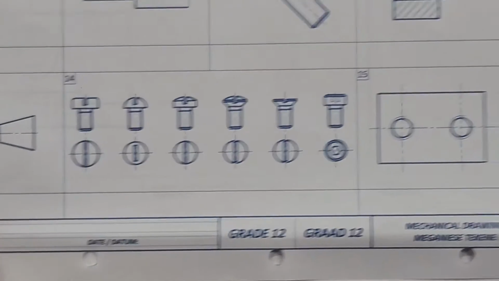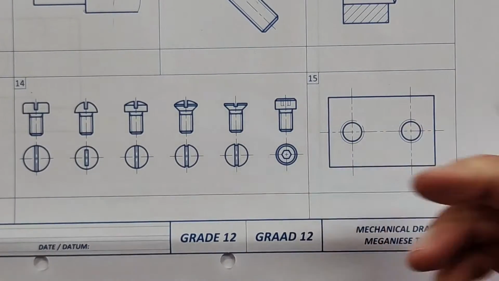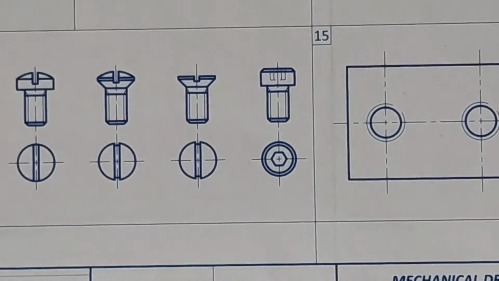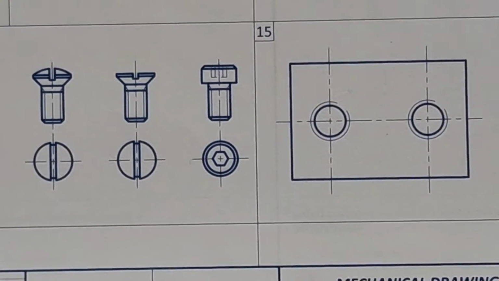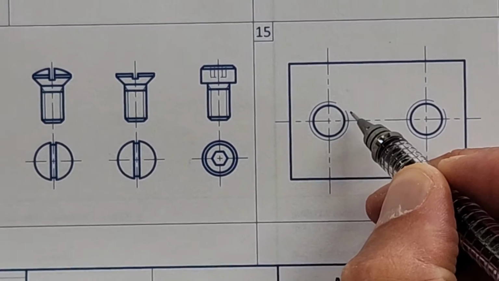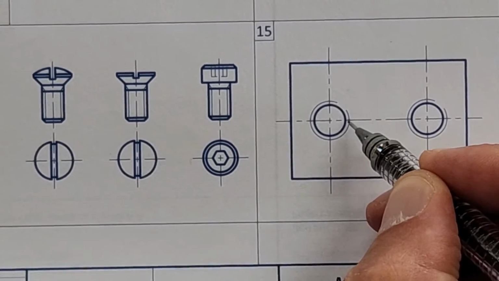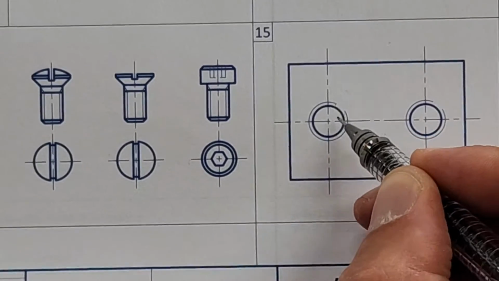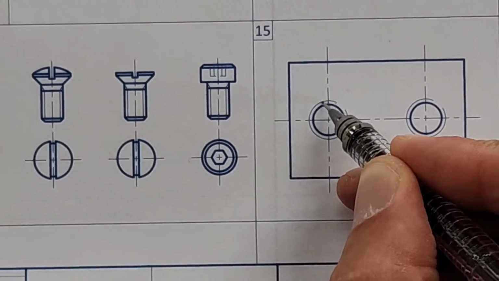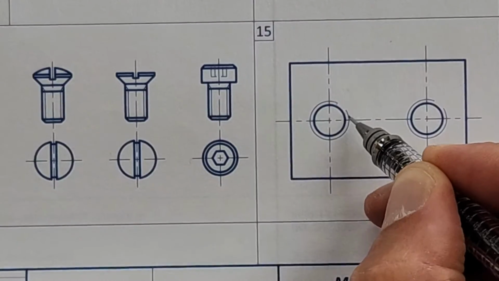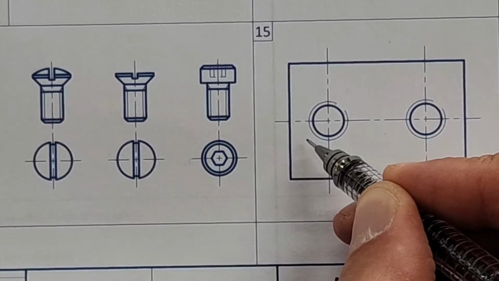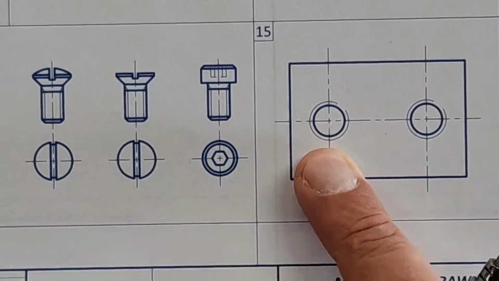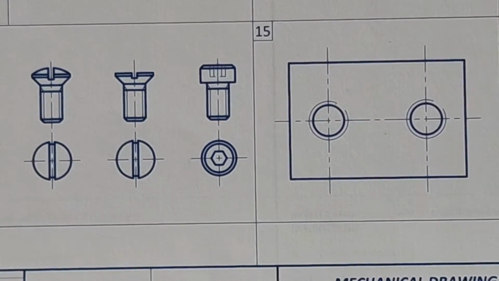So just pay attention here, and I'll zoom in because this is something I'd like you to see very clearly. Whenever you draw your own internal screw thread, make sure that line there is visible. It's open on the side, and that shows that inside of this hole, they've tapped a screw thread, binne skroefdraad. Alright, interne skroefdraad. Goed, duidelik en uiteindelik.